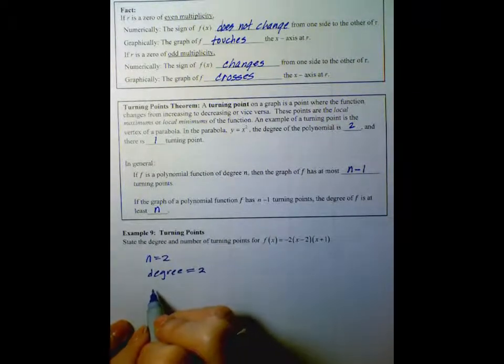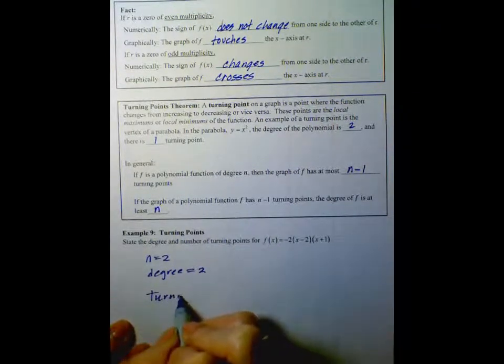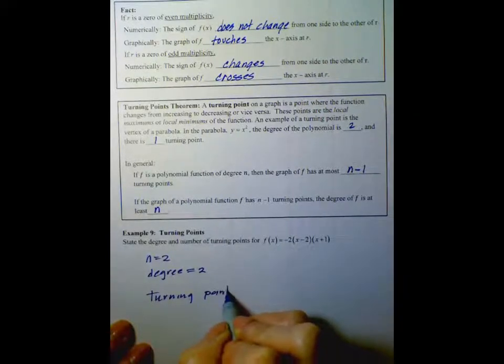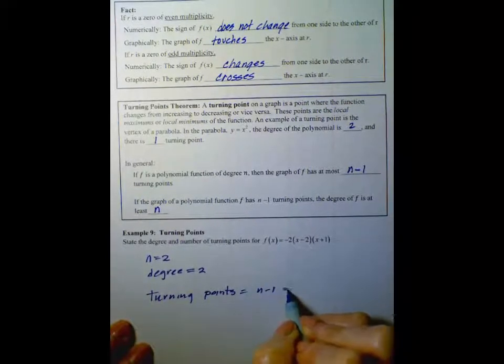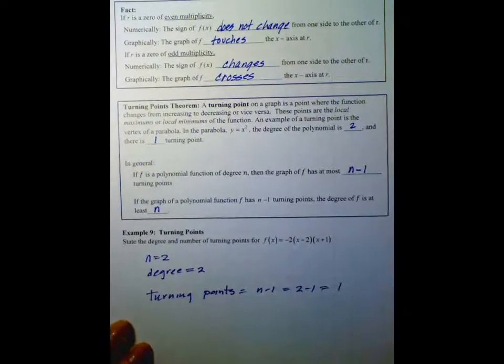And turning points: n minus 1, or 2 minus 1, or 1. There would be one turning point.